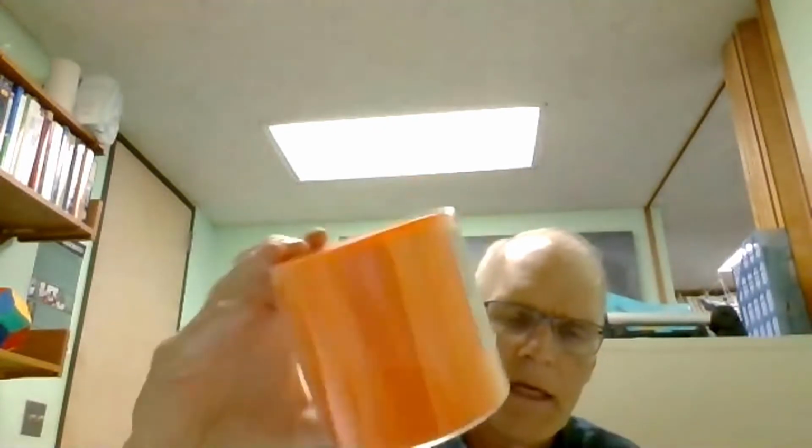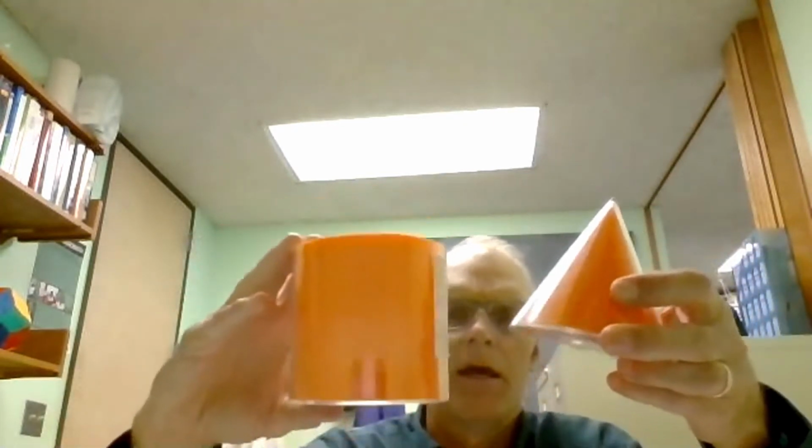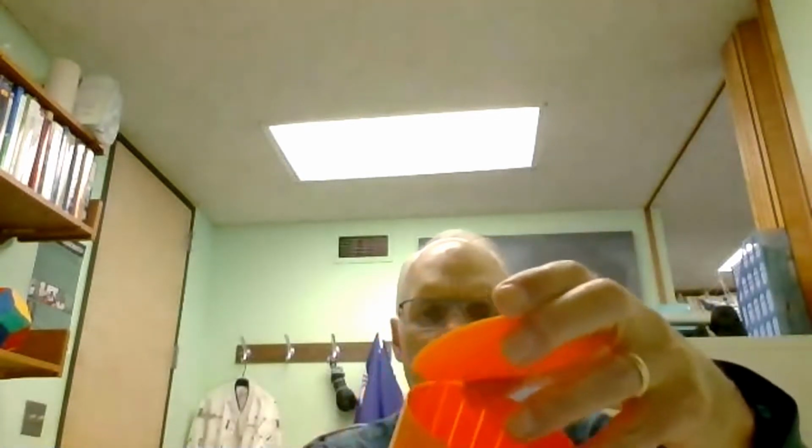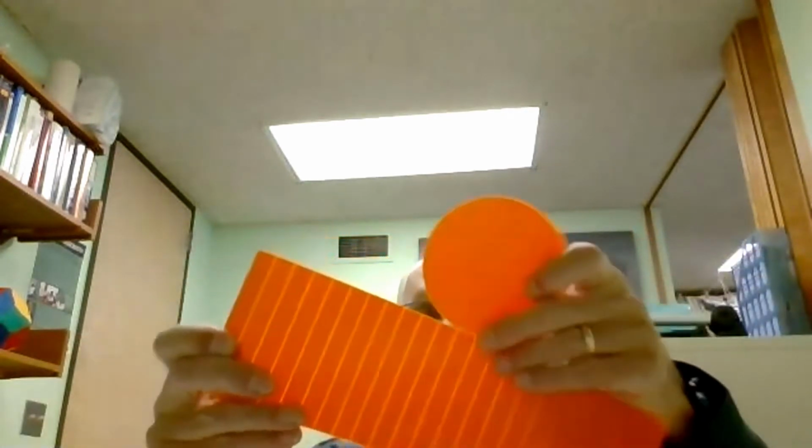So here we have the cylinder. It also has parallel bases that happen to be circles. And here we have the cone. And this particular set has the cone and the cylinder having the same circular base. And if I take the plastic out of here, we can see, if I flatten this out, that the curved portion opens up to a rectangle and the two bases are circles.